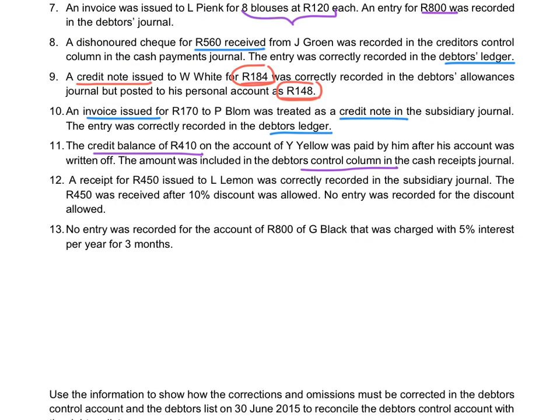A receipt for 450 issued to Lemon was correctly recorded in the subsidiary journal. The 450 was received after 10% discount was allowed. No entry was recorded for the discount allowed. So it means for the money received, we recorded it in the journal, posted the correct total to the control account, posted the payment to Lemon's account. We have to go and do a recording now for the discount in both places.